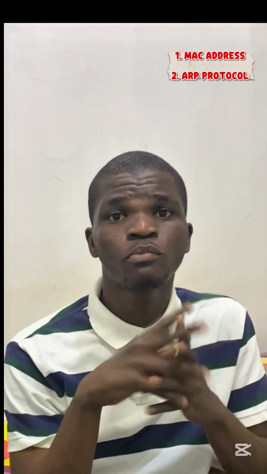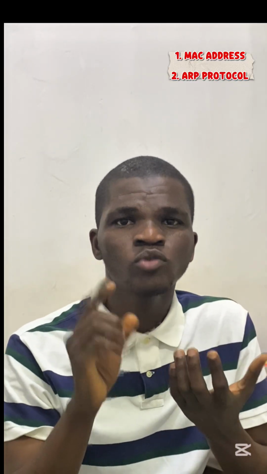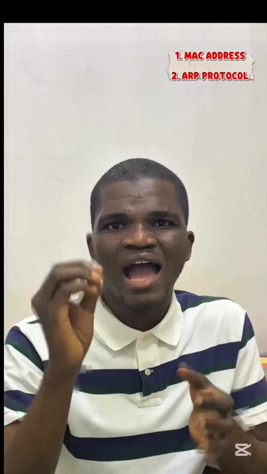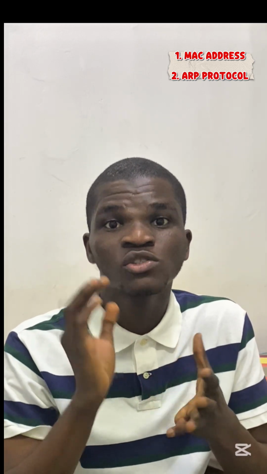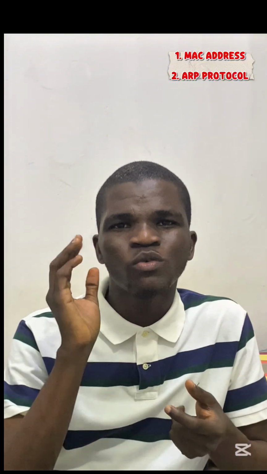Now, how does an organization protect its MAC and ARP communication? Number 1 is what we call switch security. They make sure they get a rigid switch that has strong security embedded in it. This switch limits the number of ports that will be open, and it also blocks unknown MAC addresses.